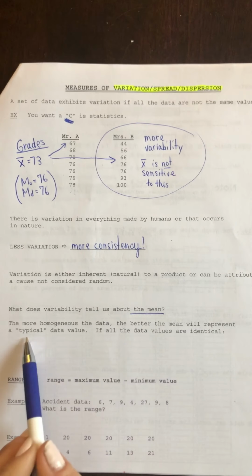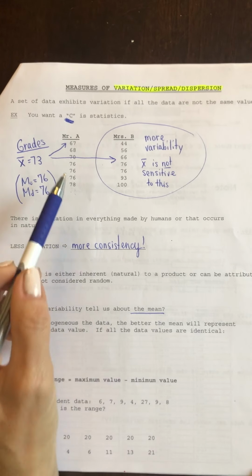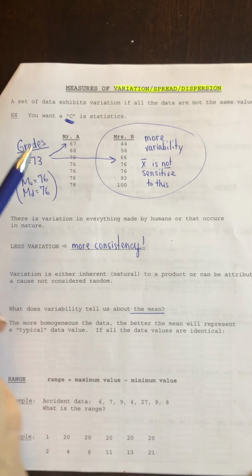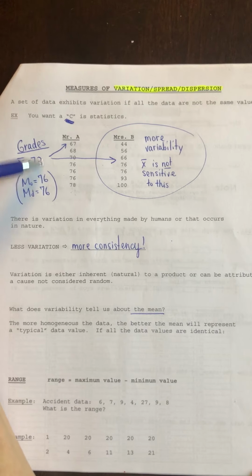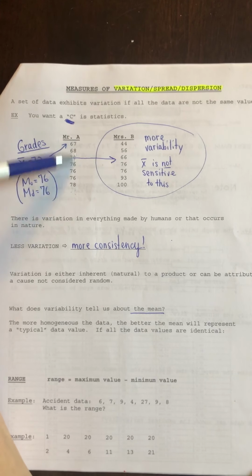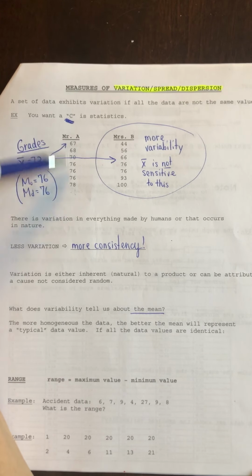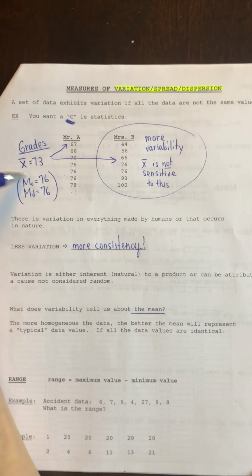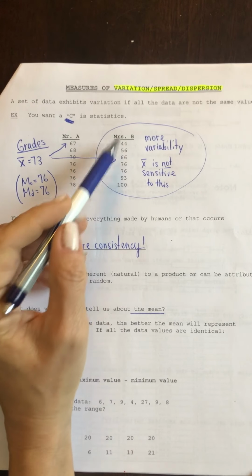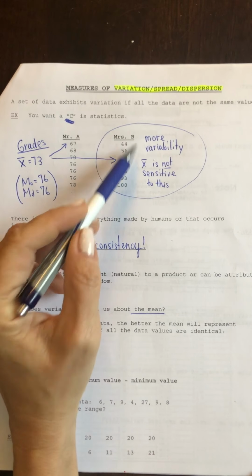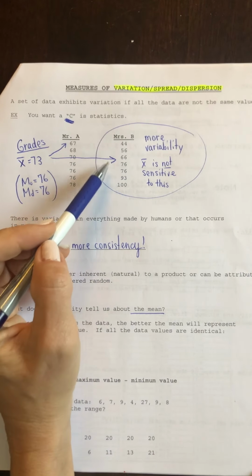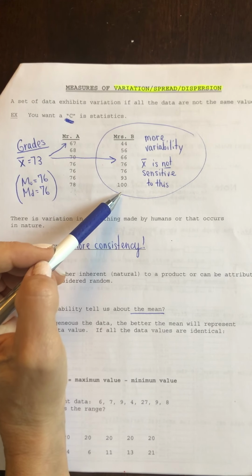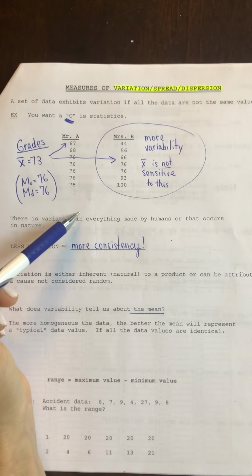Remember, the mean is supposed to represent a typical data value. So if you go back up here to Mr. A, you see that the mean is 73, and it's doing a much better job at describing Mr. A's class, right? People in Mr. A's class pretty much get 70s, and that's what the mean tells us. Whereas when there's more variability, the mean isn't really as good at showing us what a typical data value looks like. In fact, we talked about this already.